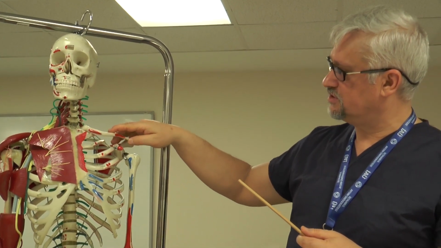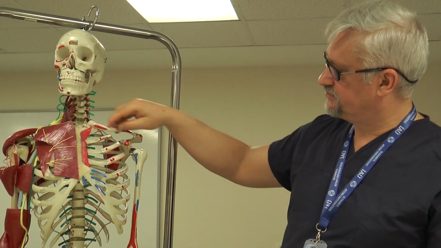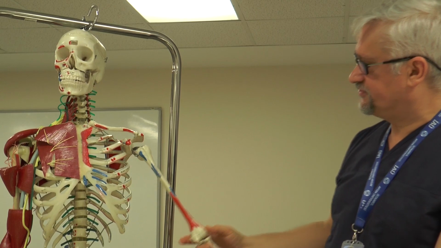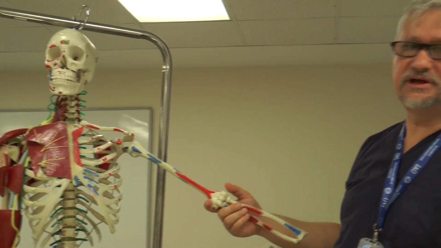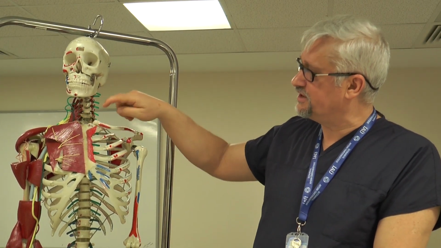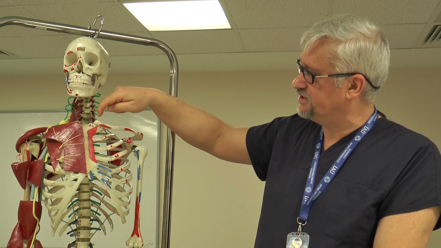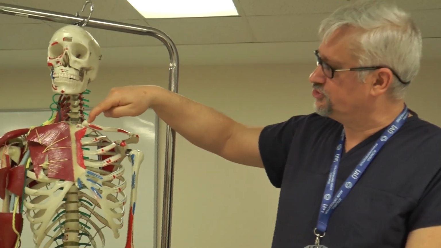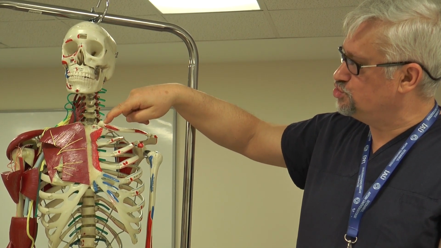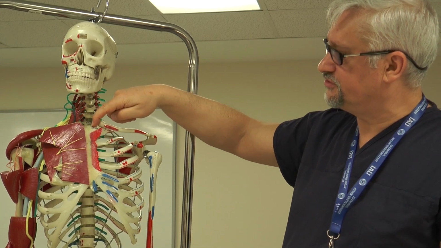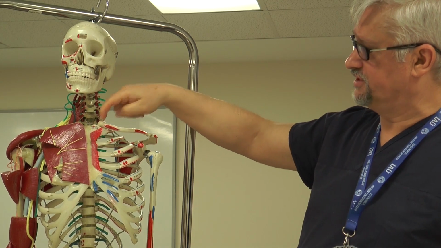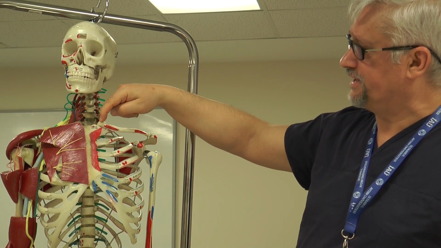And basically, primarily, my point here is that this clavicle articulates with the axial skeleton. So what happens is that the upper extremity, the upper limb, is basically connected to the axial skeleton by one important joint, which is the sternoclavicular joint. So what is the sternoclavicular joint? It is a joint formed by the articulation between the manubrium of the sternum and the sternal end of the clavicle.